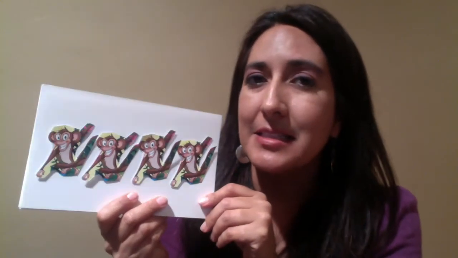5 little monkeys playing on the bed. One fell down and hit his head. Mama called the doctor and the doctor said, no more monkeys playing on the bed. 4 little monkeys playing on the bed. One fell down and hit his head. Mama called the doctor and the doctor said, no more monkeys playing on the bed. And you can continue with 3 little monkeys, 2 little monkeys, and finally 1 little monkey.